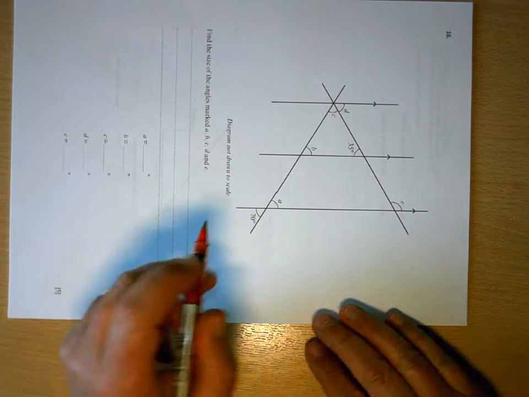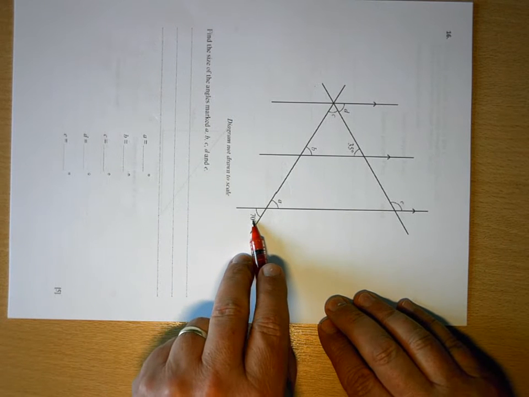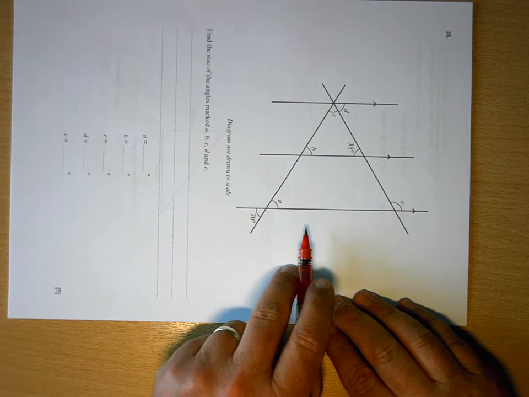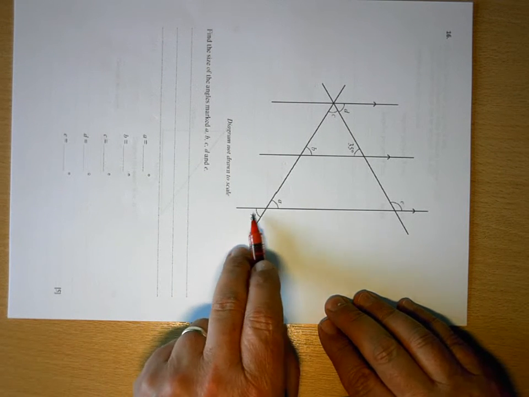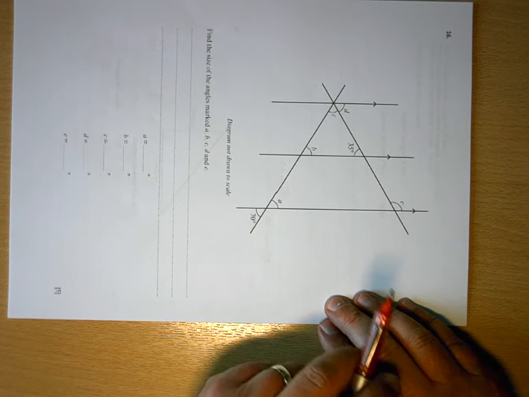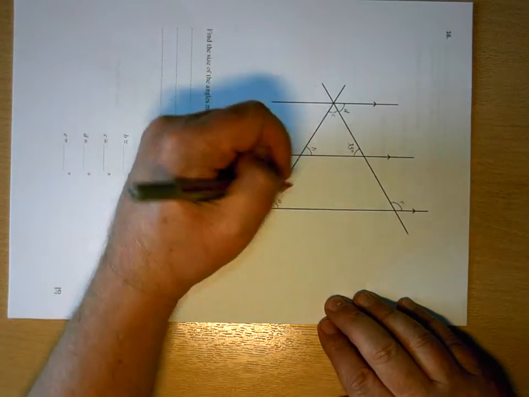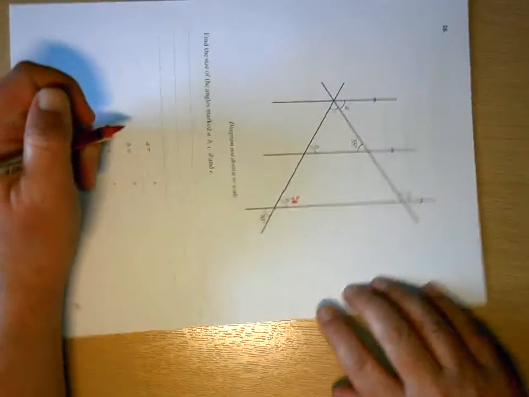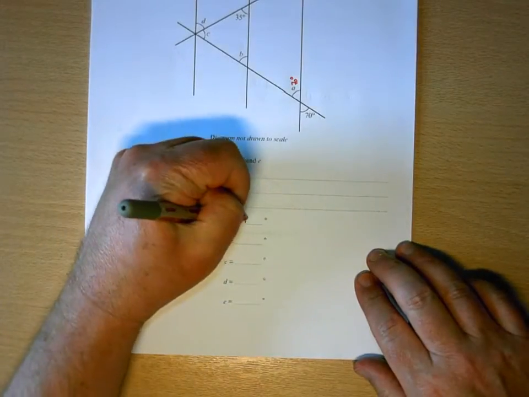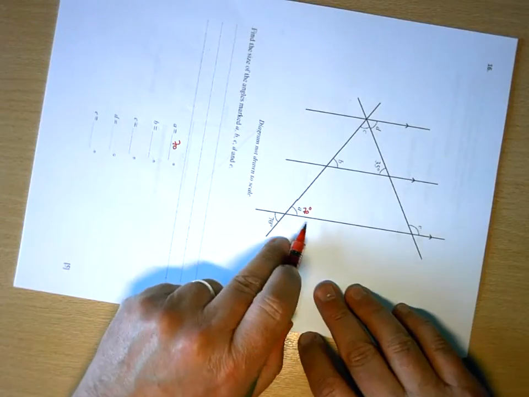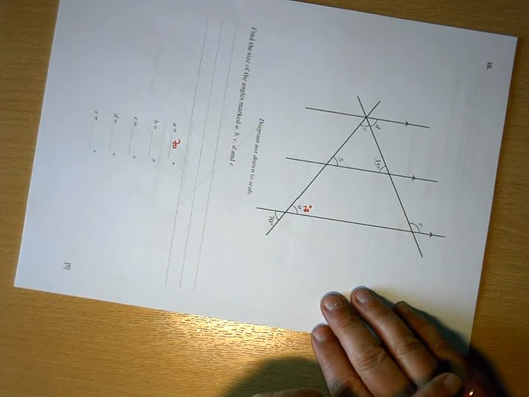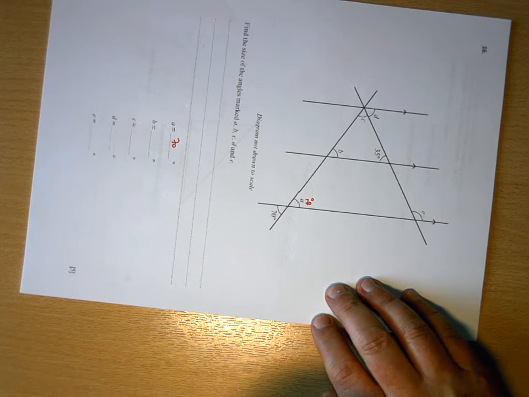What can I see? Well, straight away, if I know that that is 70, even if I don't know anything about parallel lines, I know that opposite angles, when two lines cross, are equal. So if that's 70, that's 70. And I'm going to write that in there. It helps me to put all this information on my diagram.